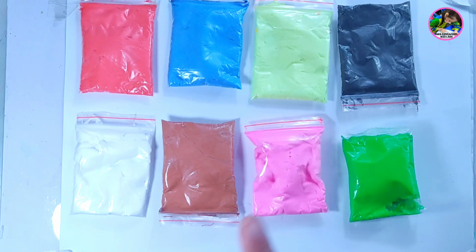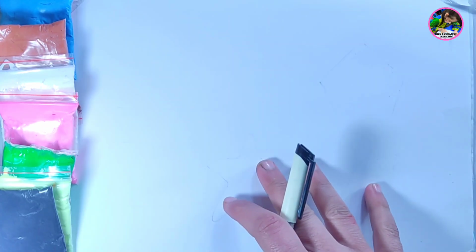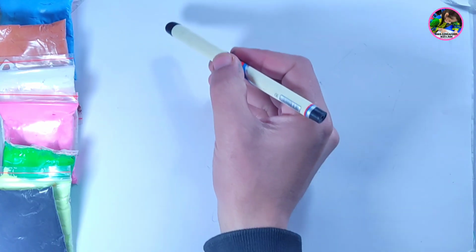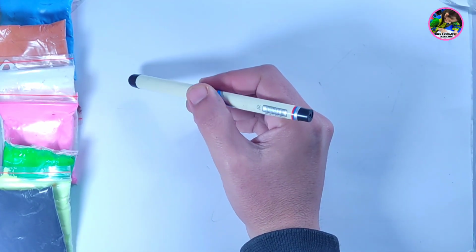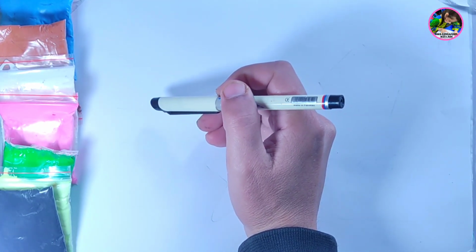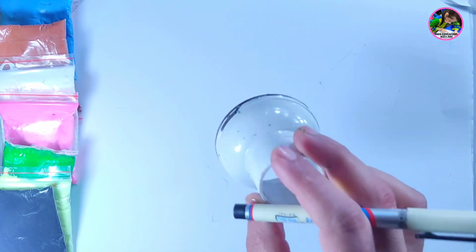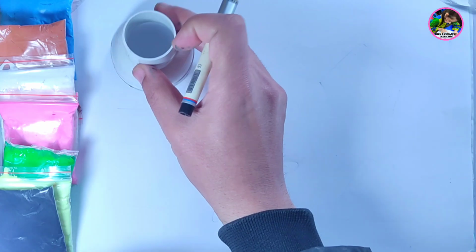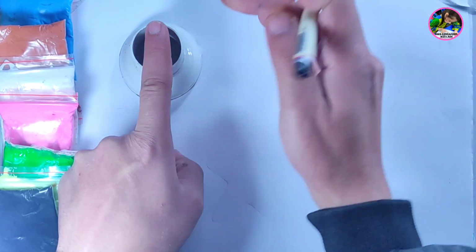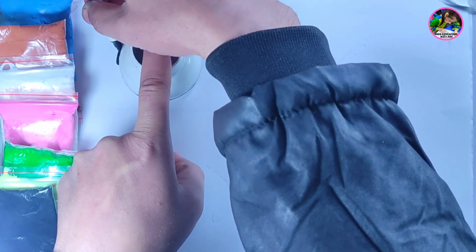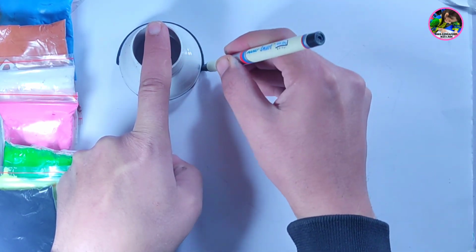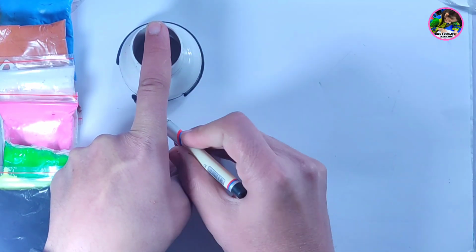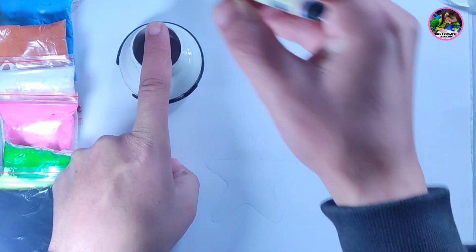Let's start drawing 2D shapes. I'm going to draw a circle. I can also draw it without anything, as I have done too much practice. But for you, you can just use any circular thing, like here is a light holder, a bulb holder. So I'm just drawing a circle. You can draw it like this. With any circular thing, you can draw a circle.